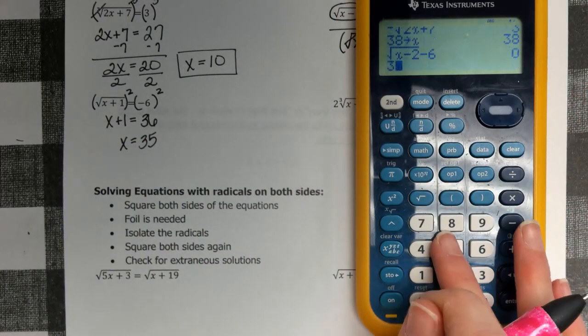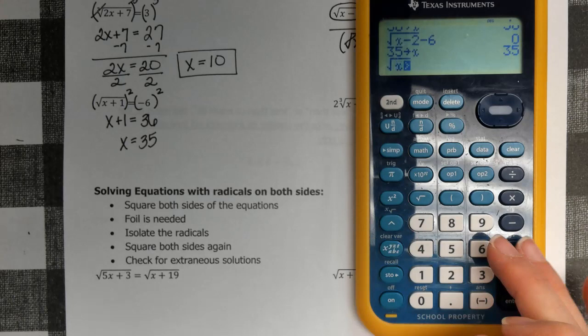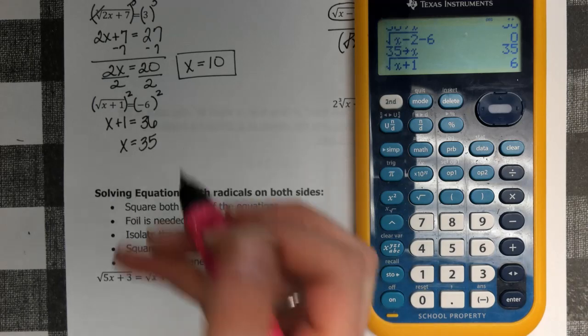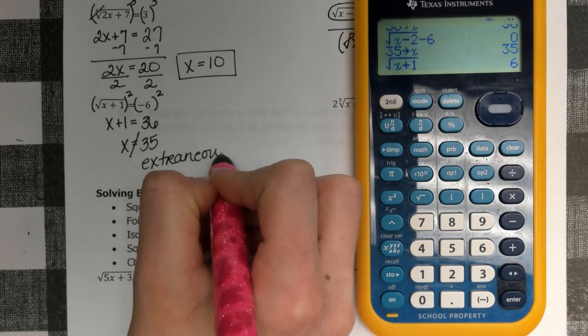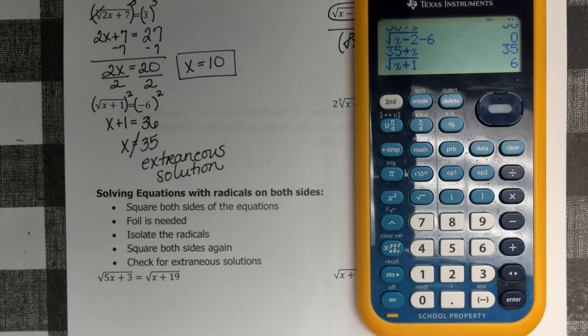So I'm going to take 35 store for x. And I have the square root of x plus 1. It gives me a positive 6, not a negative 6. So that is an extraneous solution, and we mark through it. So you have to get in the habit of checking every single answer. You have to take the time to do that. And why would you not? When you're checking it, you know if you got it right or not. Kind of. Unless it's extraneous. Okay?